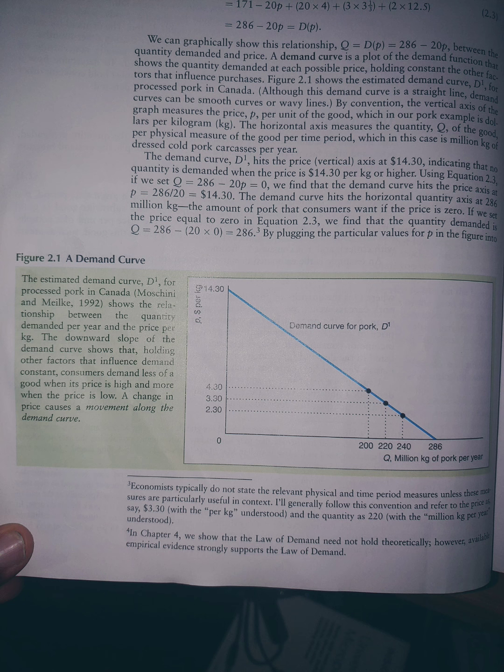The demand curve, D superscript 1, hits the price vertical axis at $14.30, indicating that no quantity is demanded when the price is $14.30 per kilogram or higher. Using equation 2.3, if we set Q equals 286 minus 20p equals 0, we find that the demand curve hits the price axis at P equals 286 over 20 equals 14.30.